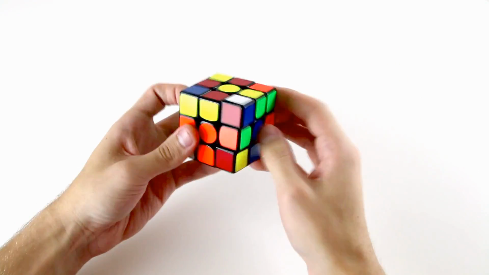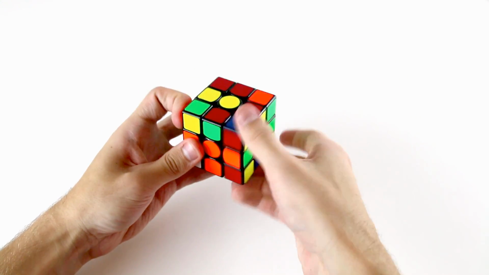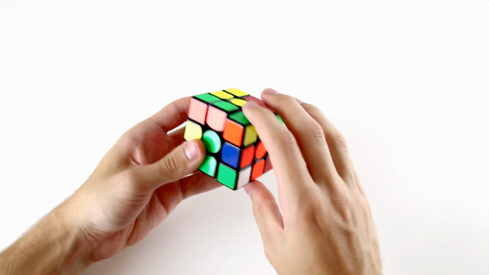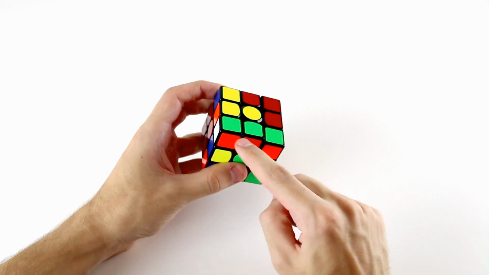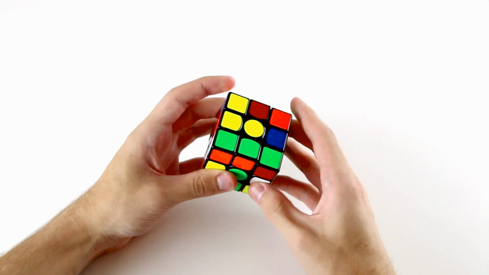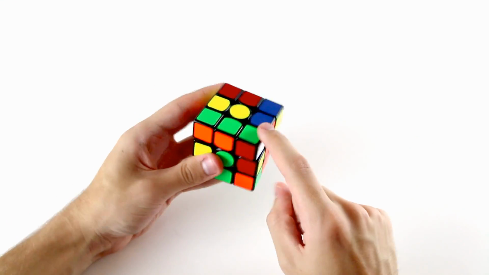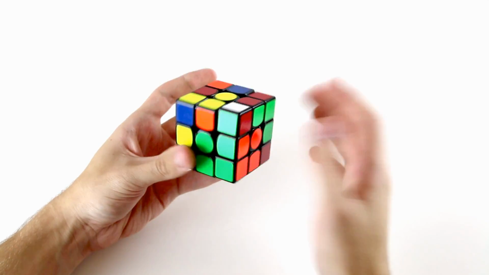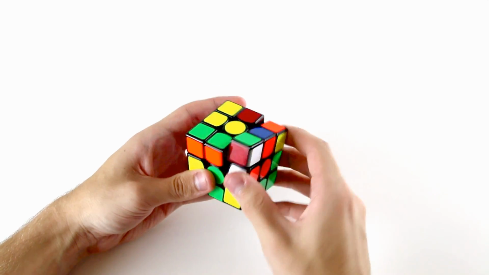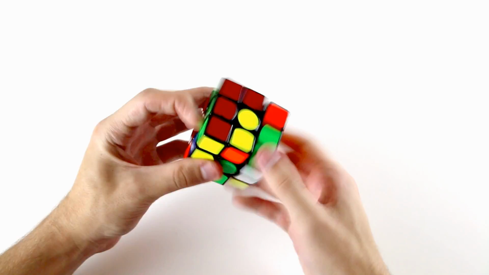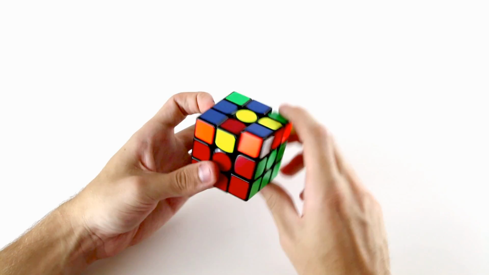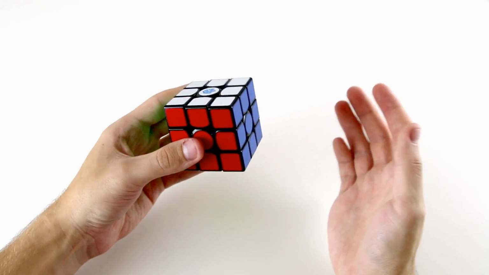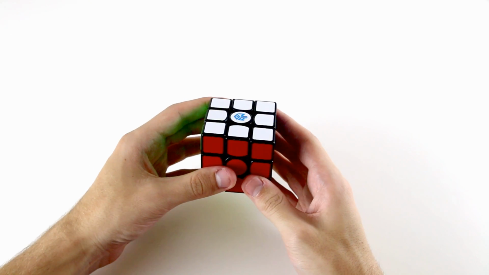So again, we've solved our cross. We can insert our first F2L pair like that. Our second F2L pair is here. And actually, instead of inserting this directly, we can do an RU R' and then insert it to set up these two. So if we inserted it normally, we would get this case, which is okay, but we can do an RU R', U' and then insert it. And then we have this F2L pair here. And lastly, this one.